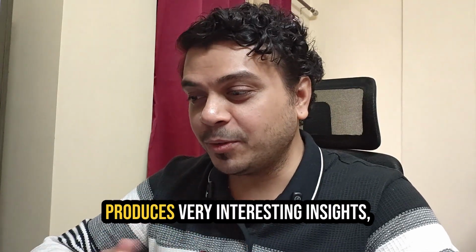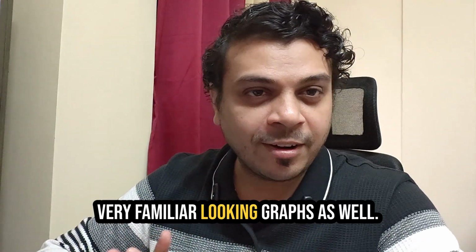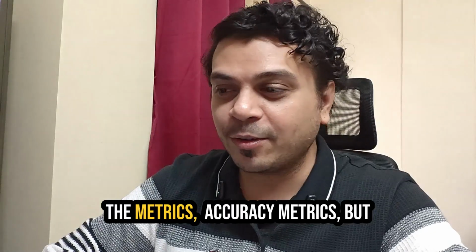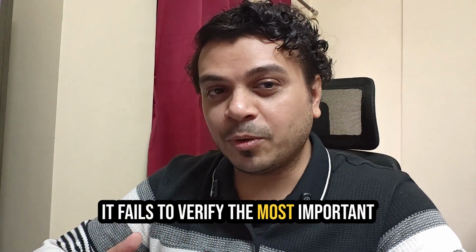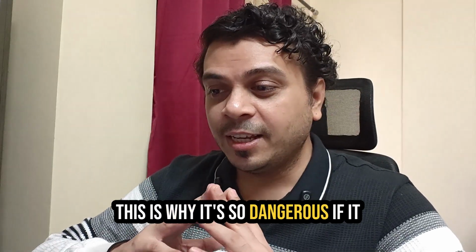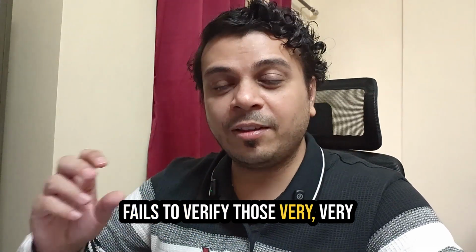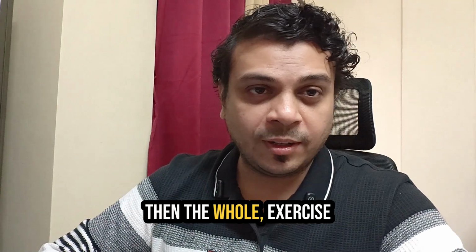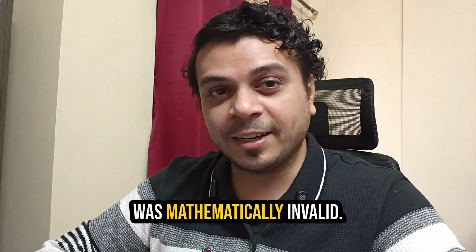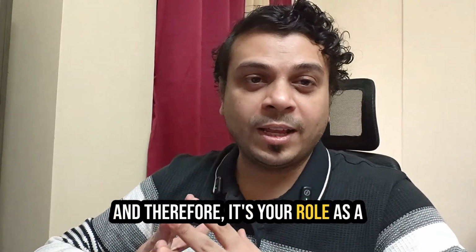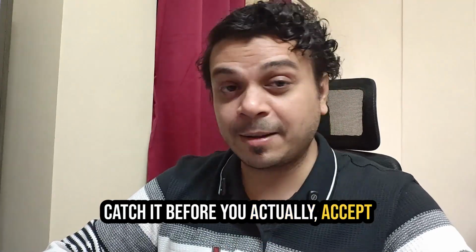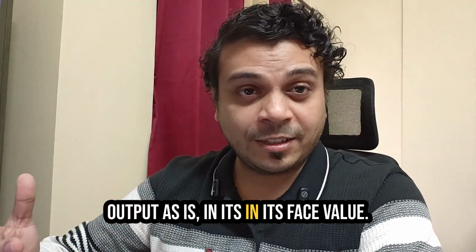It runs regressions, it produces very interesting insights, very familiar looking graphs as well. It gets all the usual suspects in terms of the accuracy metrics, but it fails to verify the most important parallel trends assumption. And this is why it's so dangerous. If it fails to verify those very basic fundamental assumptions, then the whole exercise becomes pointless. So the math was executed perfectly, the foundational assumption was mathematically invalid, and therefore it's your role as a principal investigator to catch it before you accept the output at face value.